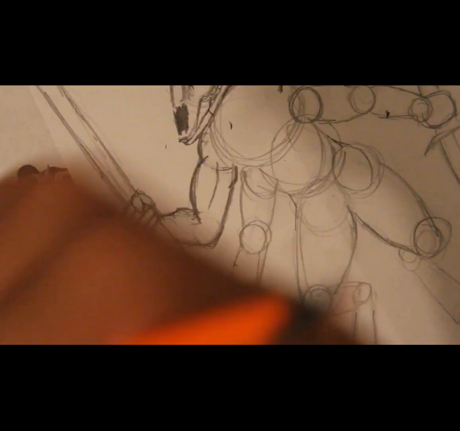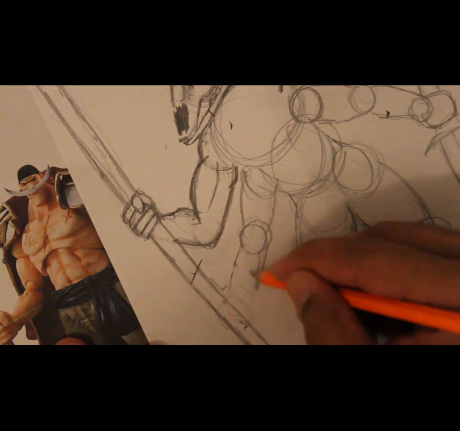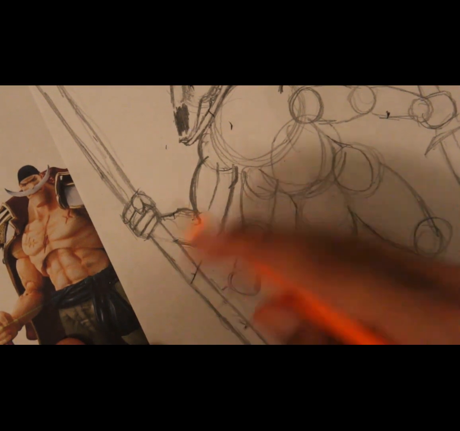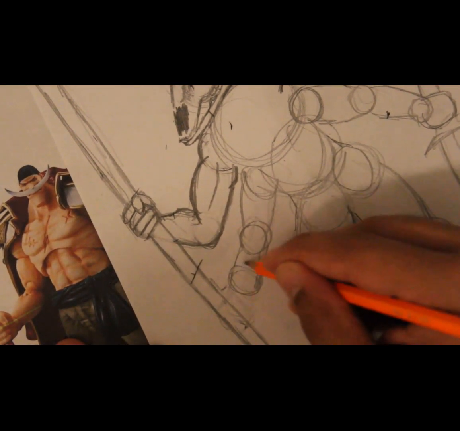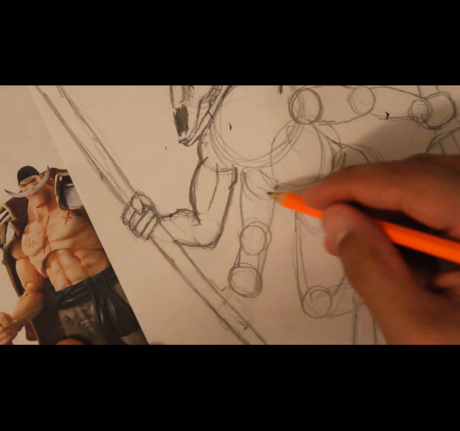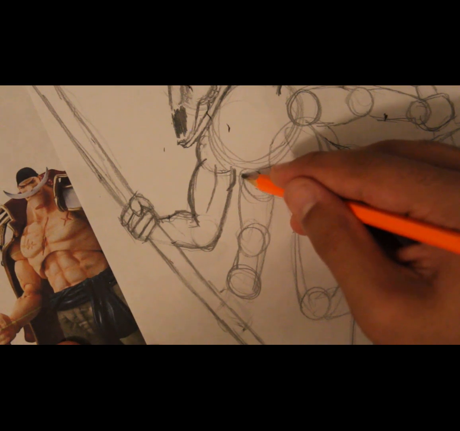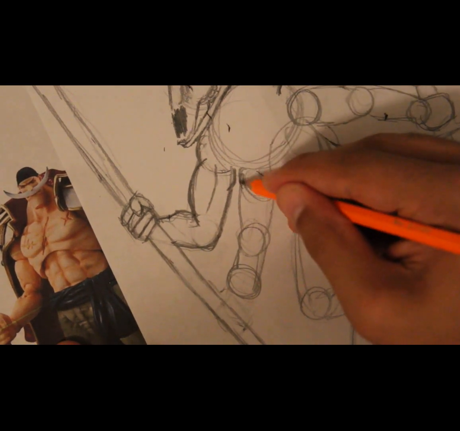So let's say the arm was cocked back, kind of like my finger, so you wouldn't be able to see the whole thing. I do want it to be in a fist. So I'm just gonna copy the muscles of this one because they're more or less the same.